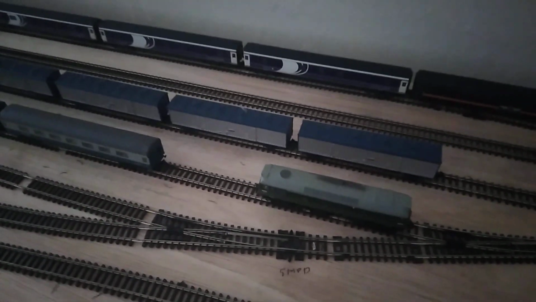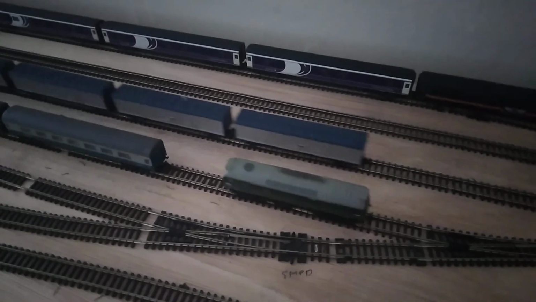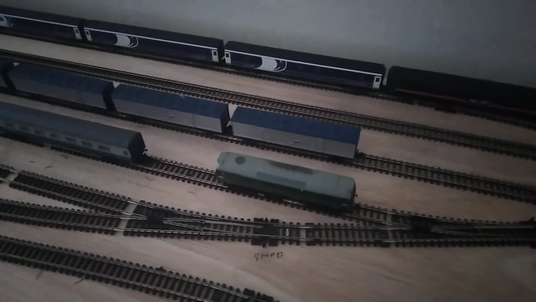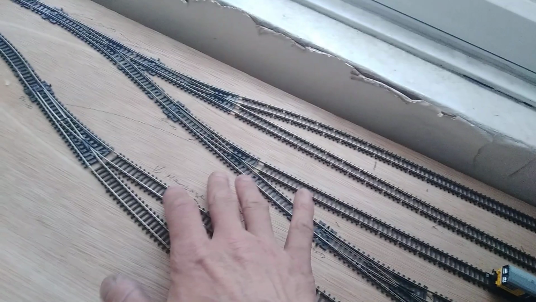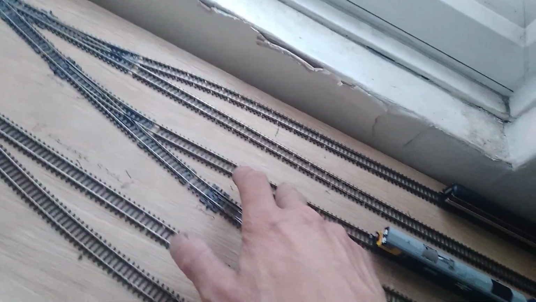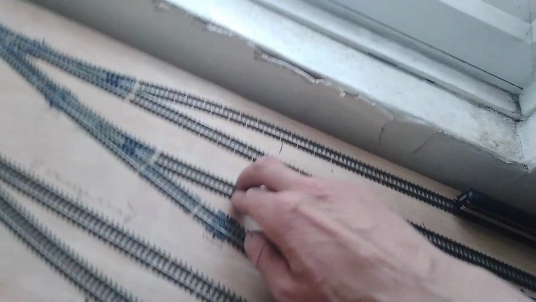And lo and behold, so again I thought, oh, I'll trace the wire, I'll trace the rails. So power is energized from here. It's not conducted to this rail, but it is conducted to this rail and this rail. So these two lines are energized.